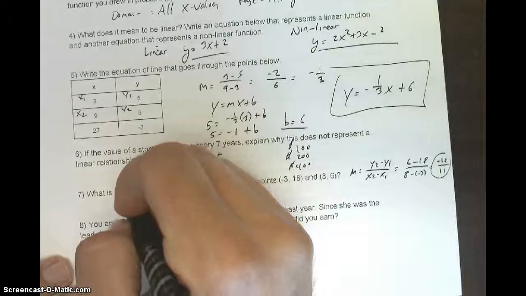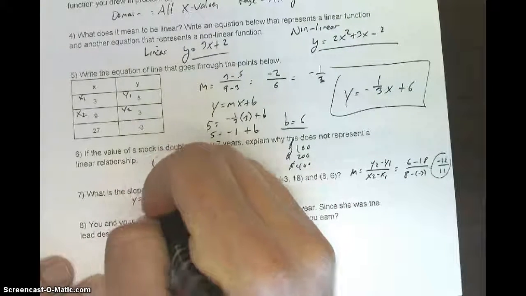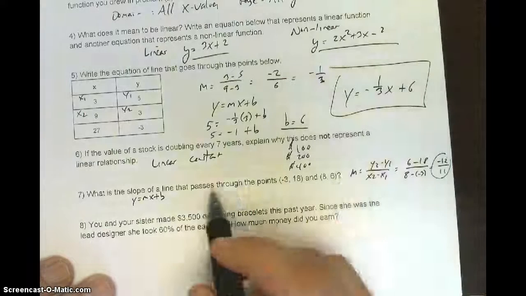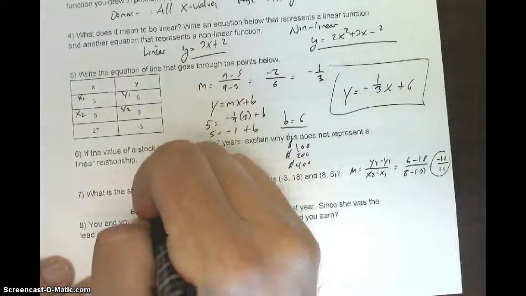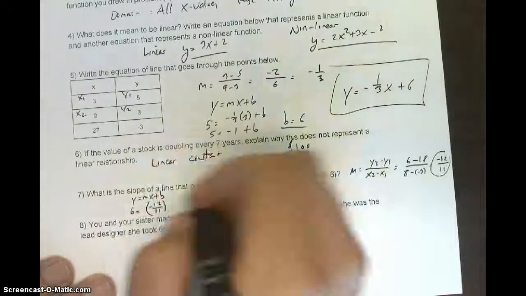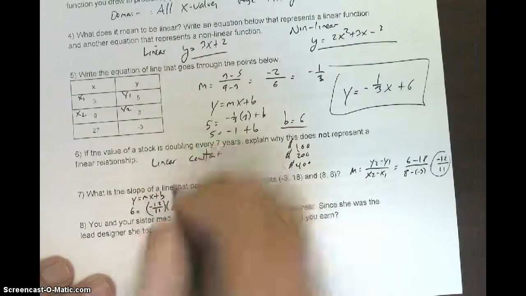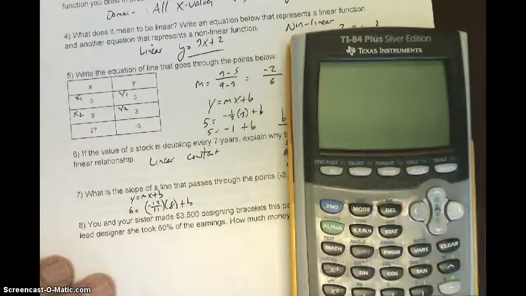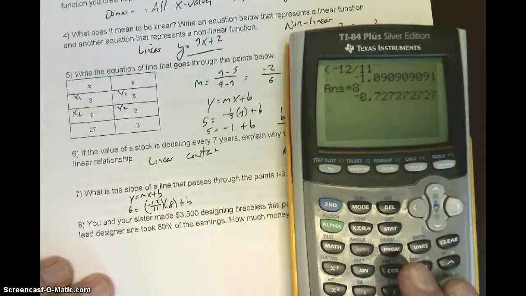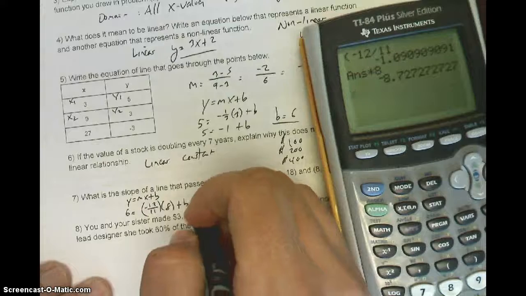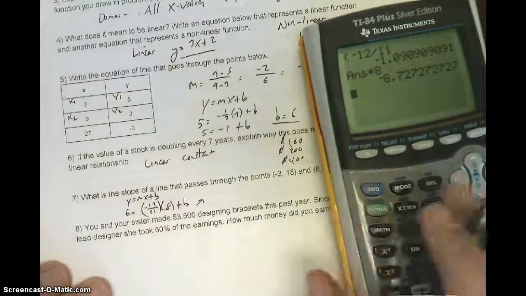Now if I plug it back into y equals mx plus b, I'm going to plug this one in. I'm just randomly picking one. It just looks nicer. 6 equals -12 over 11 times 8 plus b. -12 over 11, I'm going to go to my trusty calculator. Times it by 8. I get -8.7272.